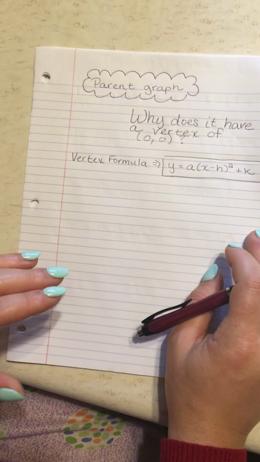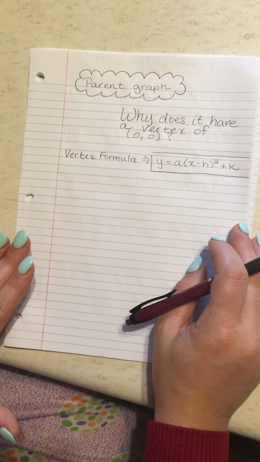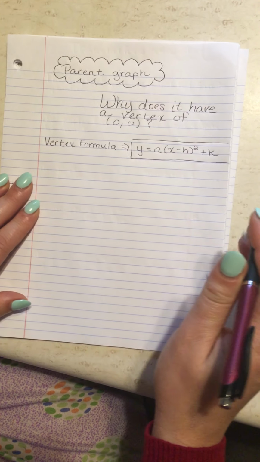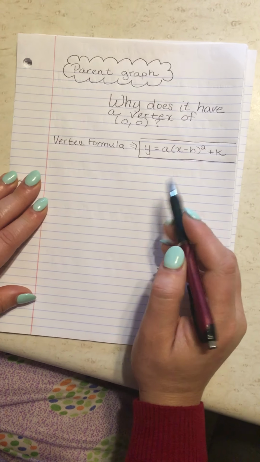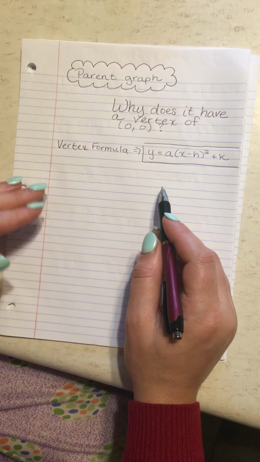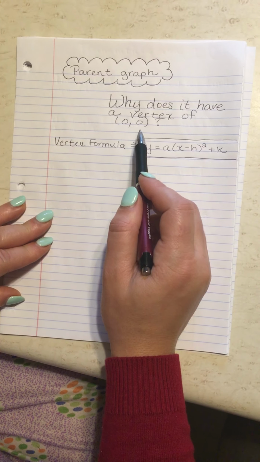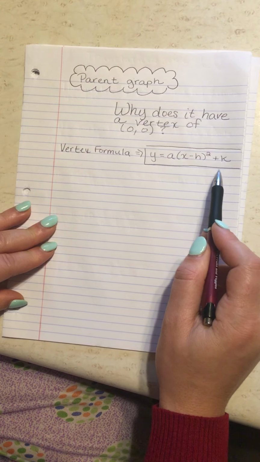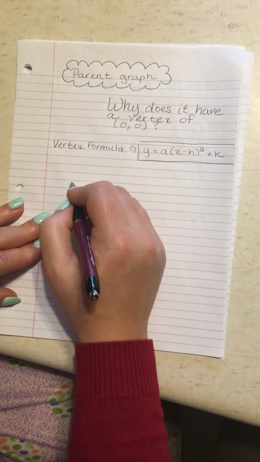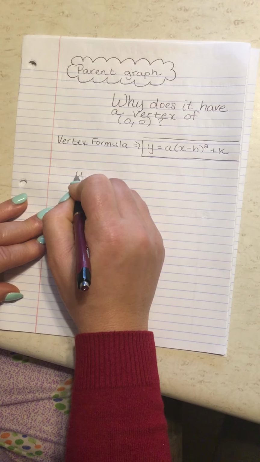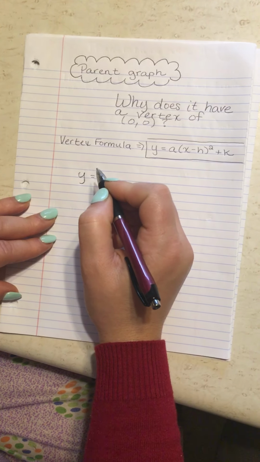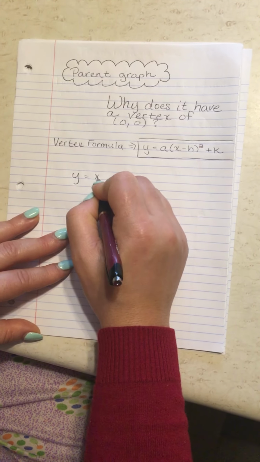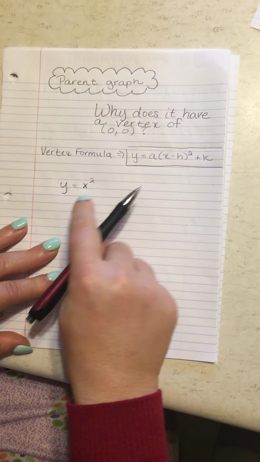All right, you guys. So I want to continue where we were leaving off about translations. I want to continue about the parent graph and explain a little bit more about why it has a vertex of 0, 0. I want to make that very clear because let's think again of our vertex formula, which we should all know. Remember our parent function that every parabola is going to start like. It's going to change, but our parent graph is y equals x squared.